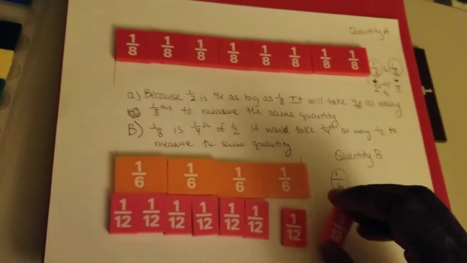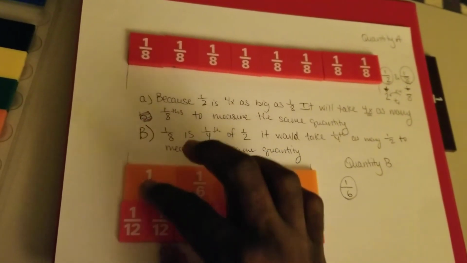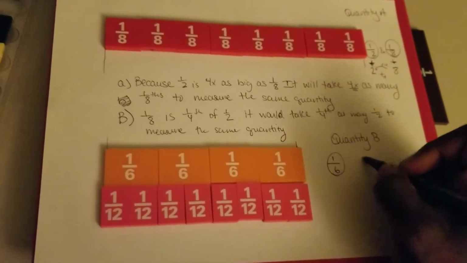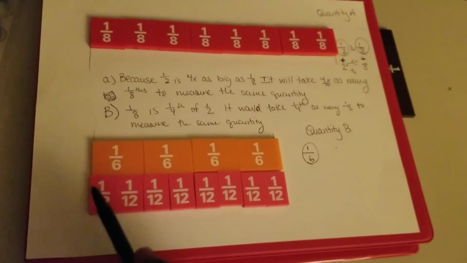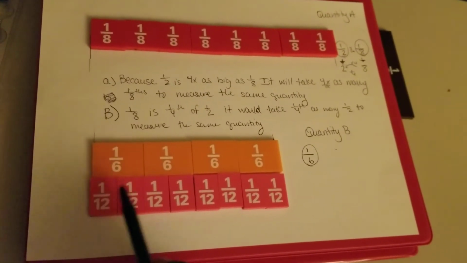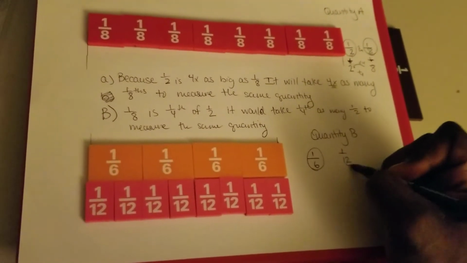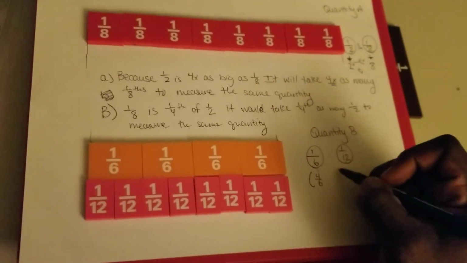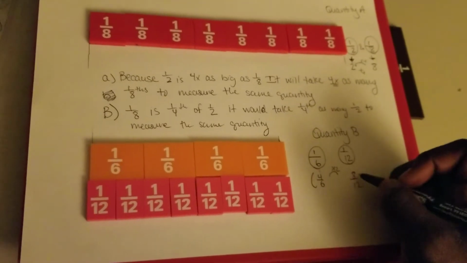So anytime I measure a quantity in sixths, I'll already know how many twelfths it would take to measure the same quantity. All I need to do is multiply by 2. So if it's going to take me 1, 2, 3, 4 sixths, that means it's going to take me 8 twelfths, which is 1, 2, 3, 4, 5, 6, 7, 8. So this time we have 4/6, and we see that it's double. It would take me 8 twelfths.